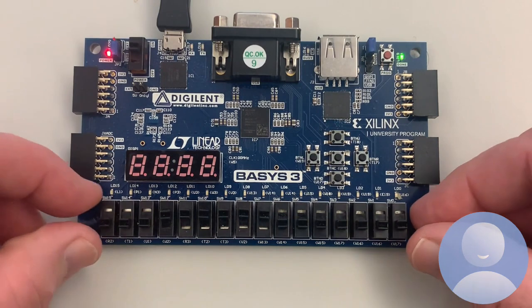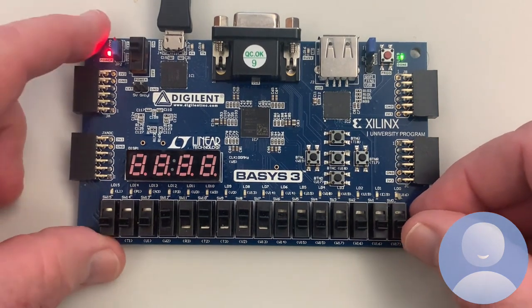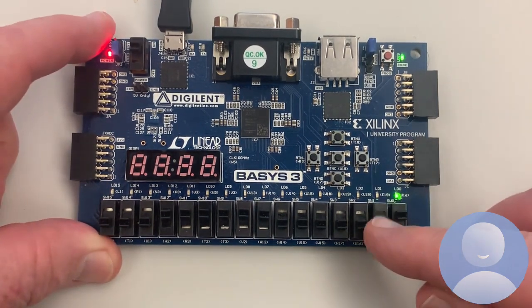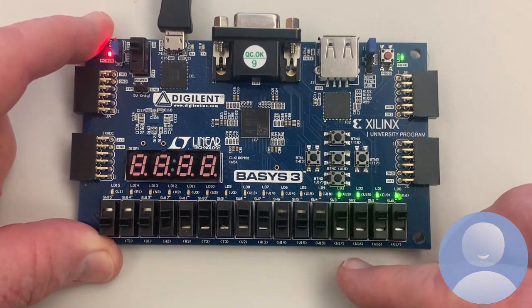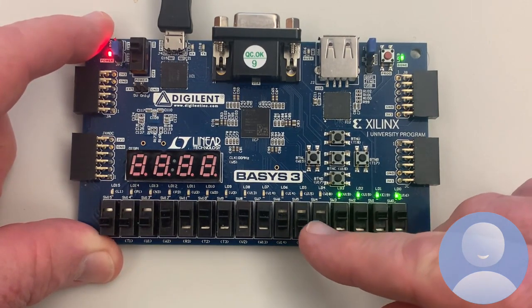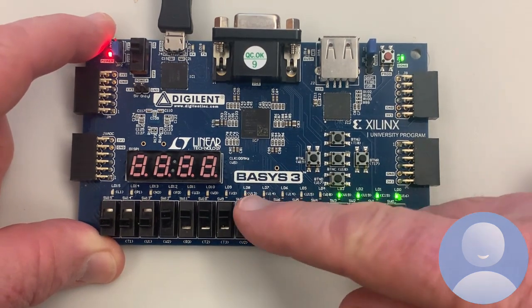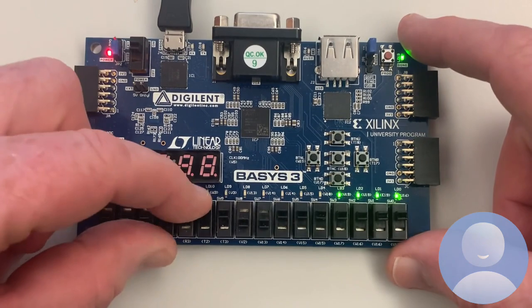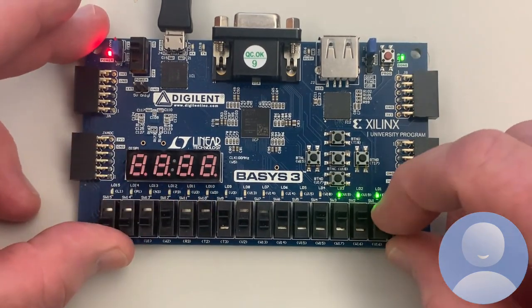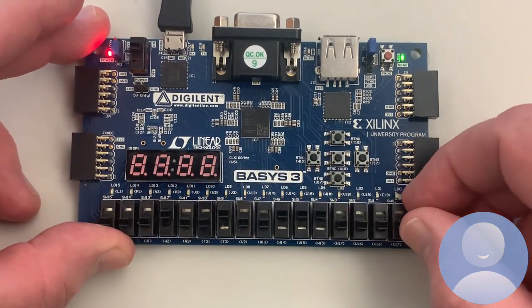So when the switch is low, then the X input is active, and so we can see that as we manipulate those switches, we get a change in display, whereas any other switches don't have any impact on the output here.